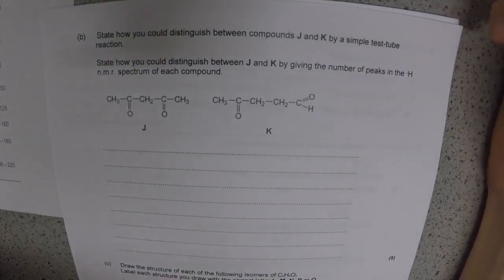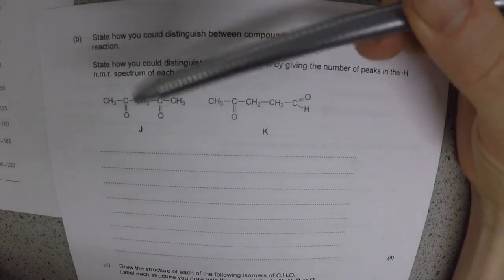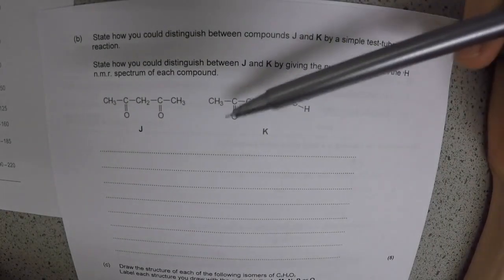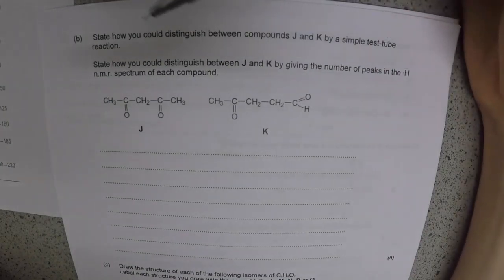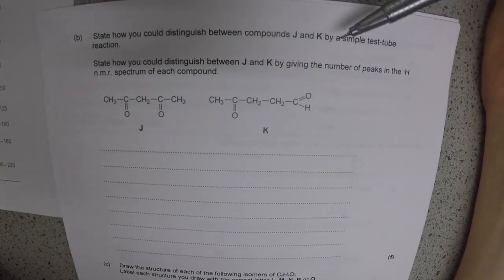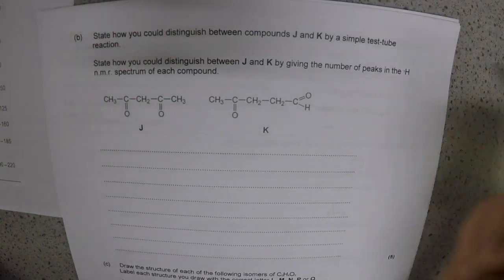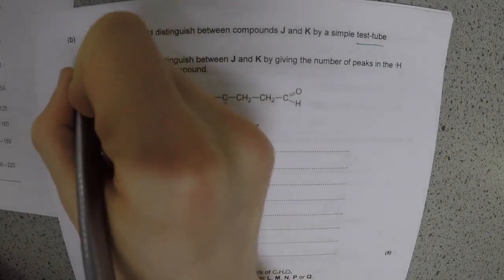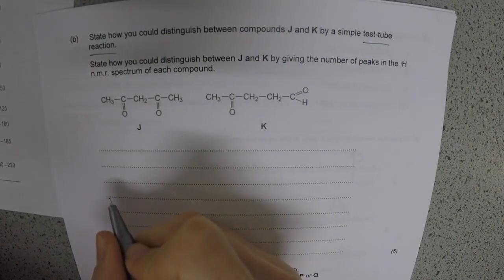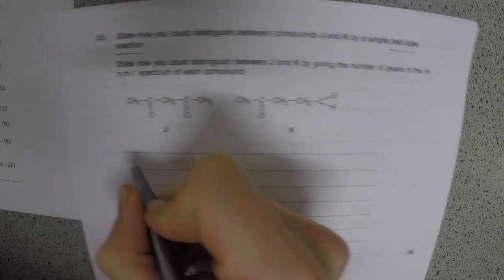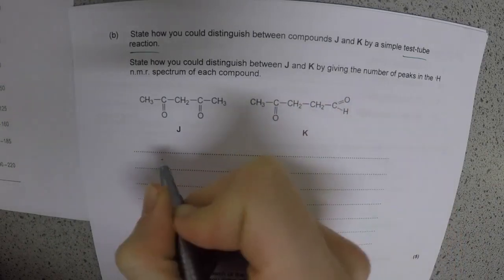Okay, so moving on to part B. We're still looking at some organic chemicals, and from the looks of it, J is going to be a ketone, and K, we've got a ketone there and an aldehyde on this end. It says, state how you could distinguish between those two compounds by a simple test tube reaction. Right, test tube reaction. What could I do in this? And so, first off, let's get that in. Right, we've got an aldehyde, we've got a ketone.